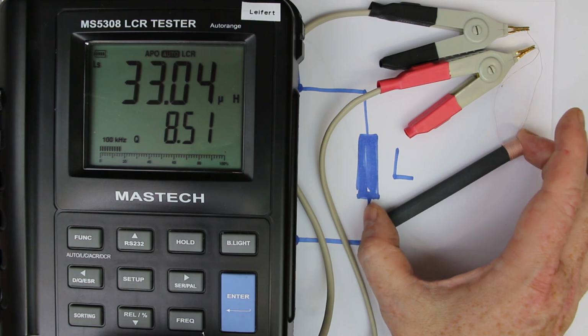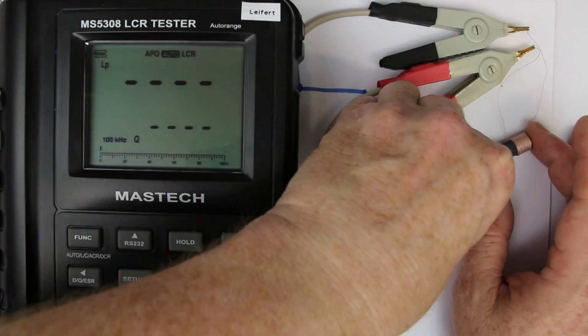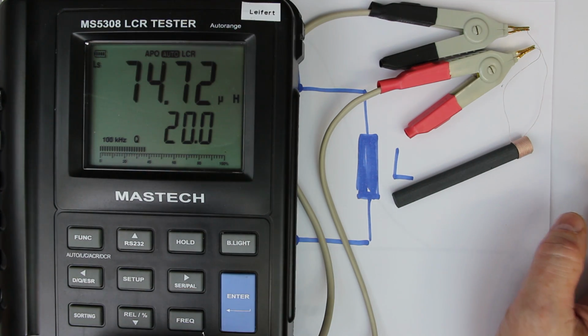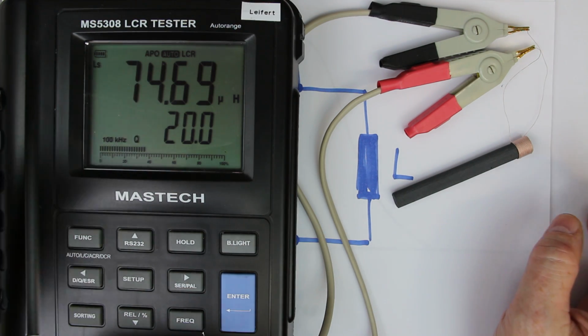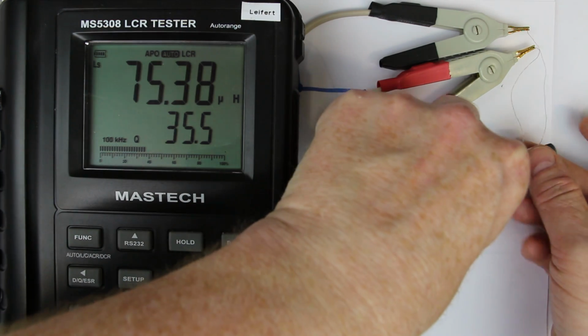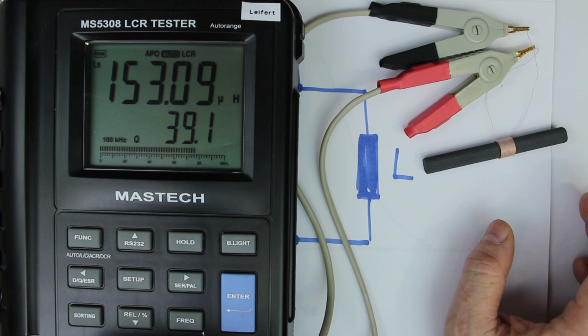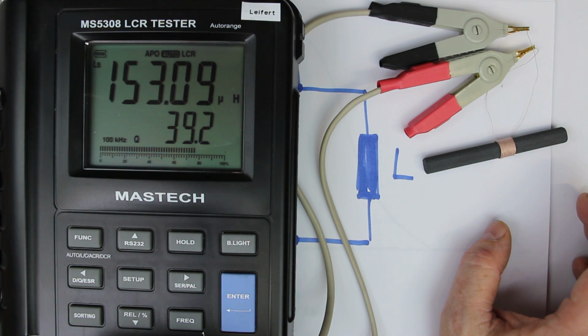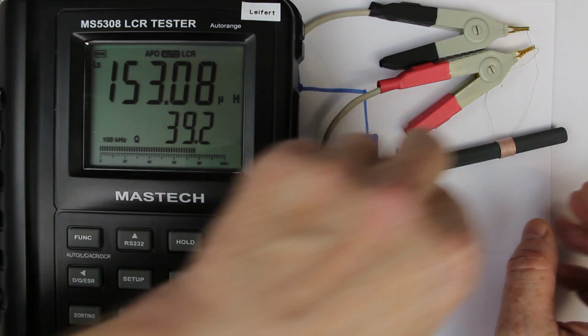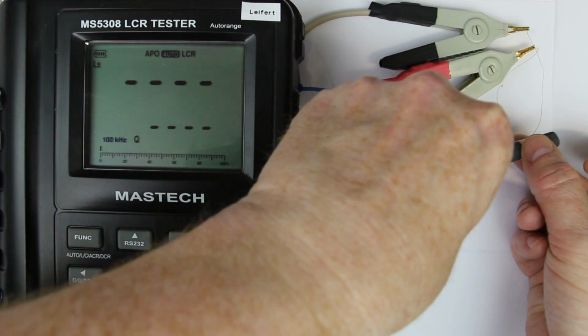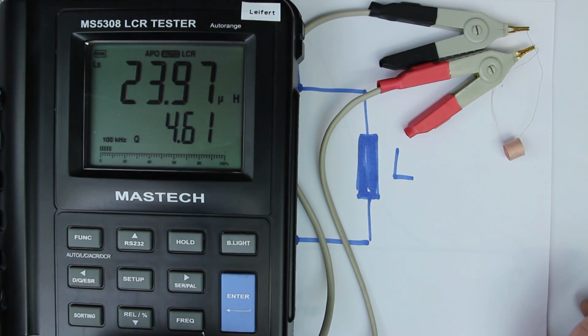Now let's move it a little bit more inward, and now we have already 75 microhenry. And let's put it in the middle where you get the maximum inductivity. Now it's 153 microhenry, which is more than a factor of 10 bigger than without the ferrite rod.